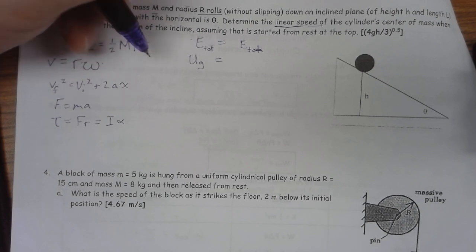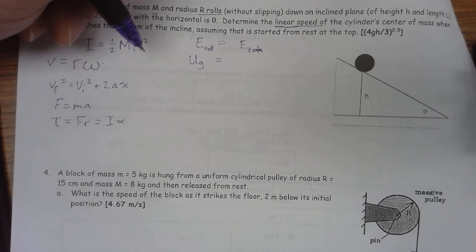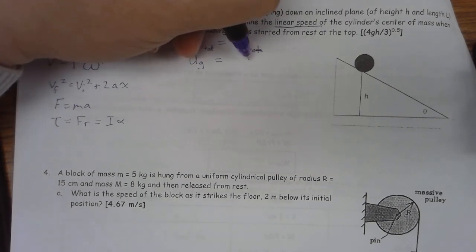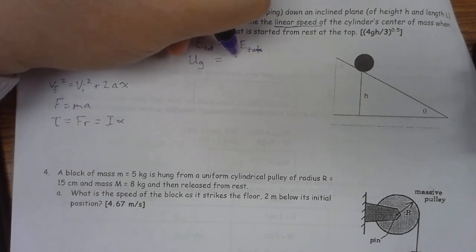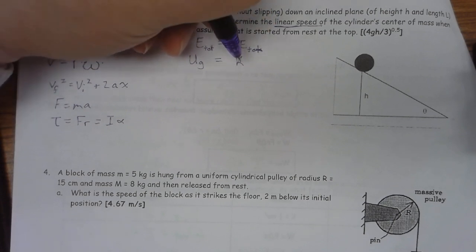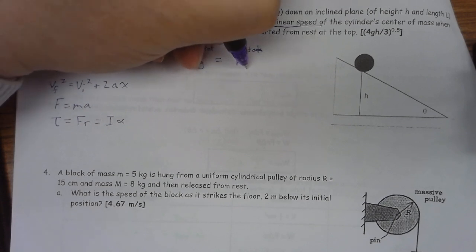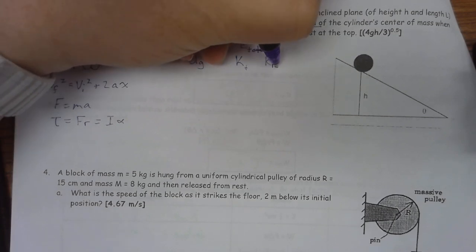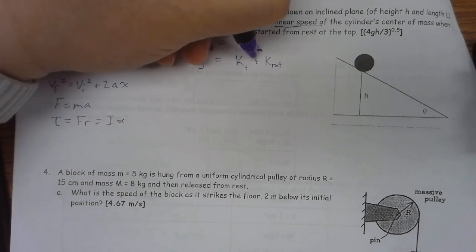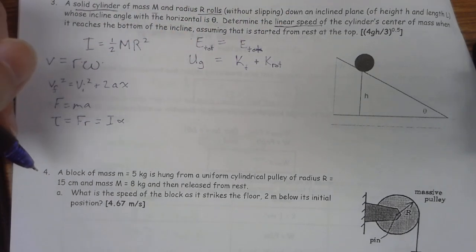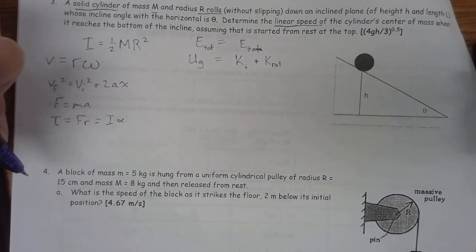What energy are we worried about at the bottom to determine linear speed? Here's the problem: is it just one type of kinetic energy at the bottom? No. It's linear, which is translational, and then it's rotational. Do we add or are they both equal? Yeah, it's the conservation of energy, so they'll add together. Good, it is a plus.